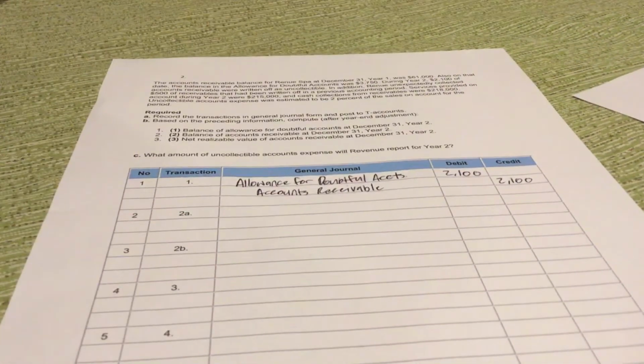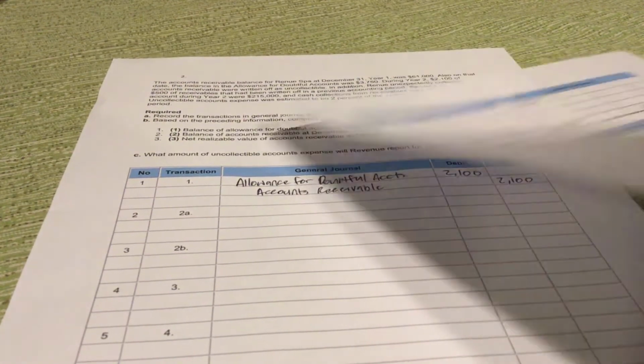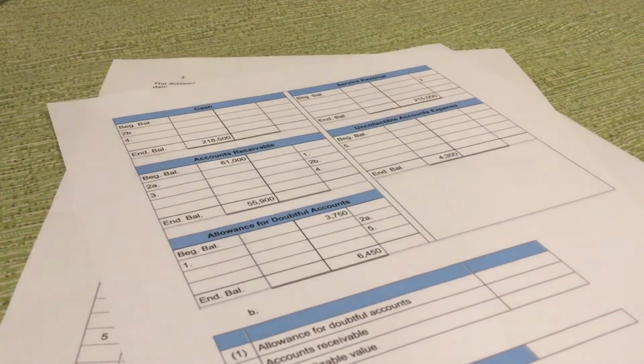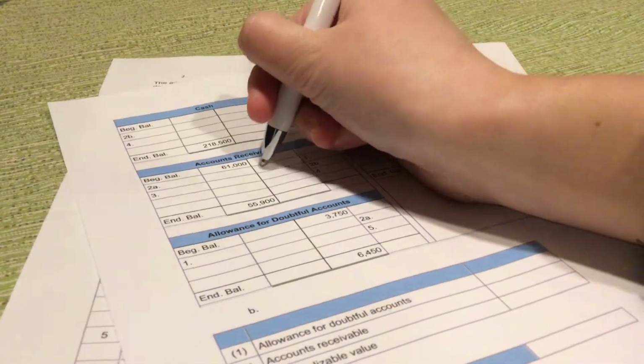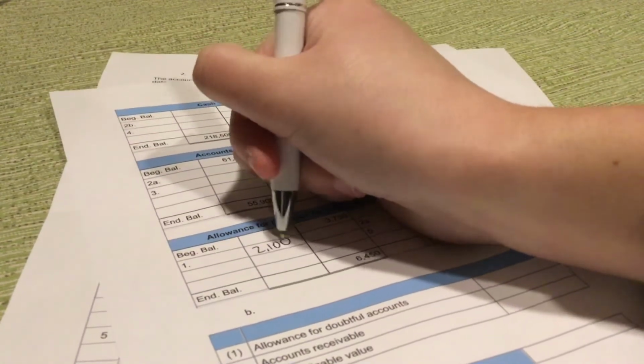We will not be receiving cash. Also, I want to make sure to write that on my T accounts as well. So 2,100, 2,100.